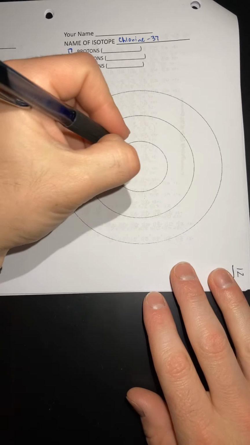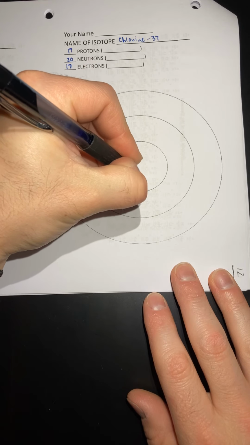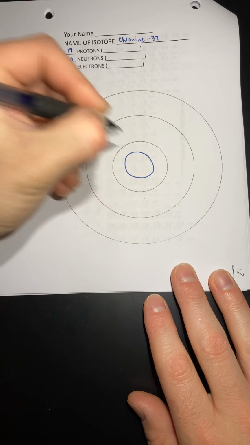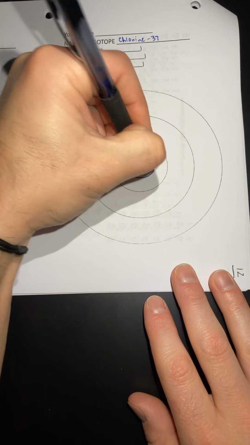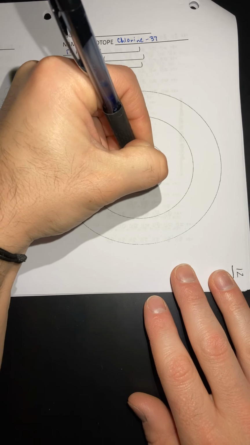All right. Draw your nucleus. Put your protons and your neutrons in there. So 17 protons, 20 neutrons.